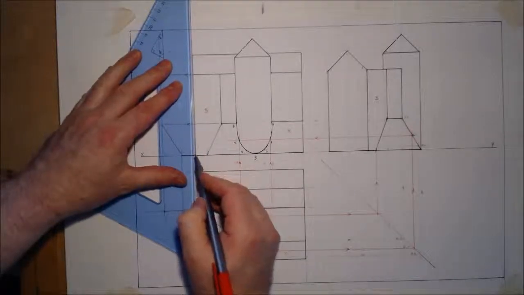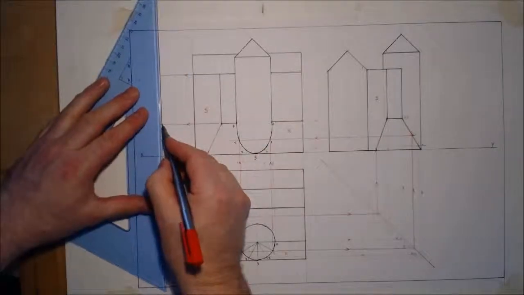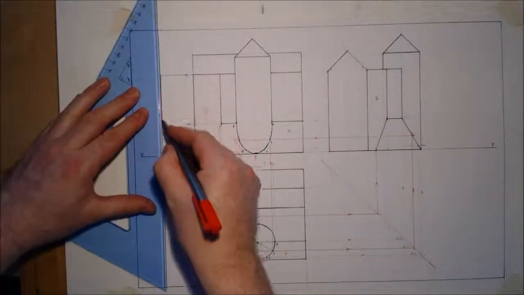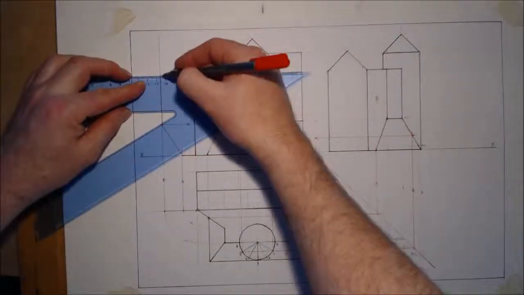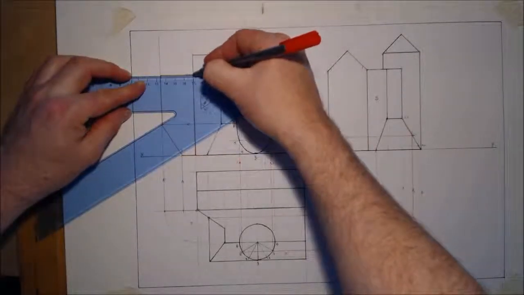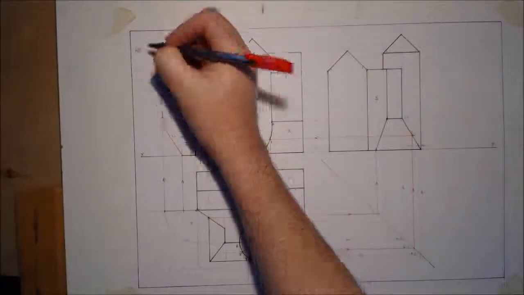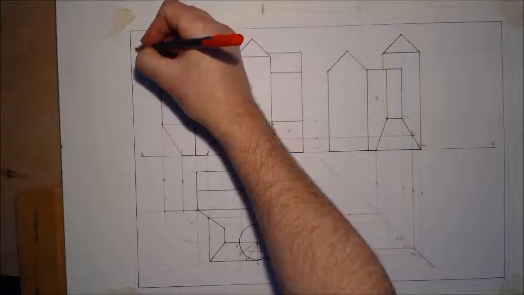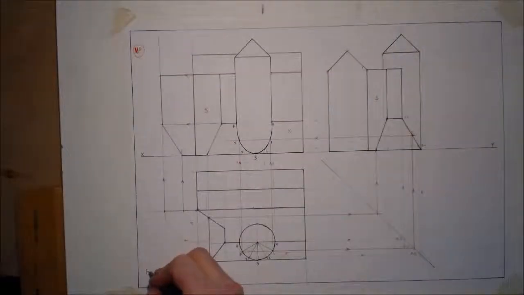And rebatment is when you spin something around to make it parallel to the plane that we're projecting on, and the plane in this case is the area above the XY line, which is called the horizontal plane, or HP. Sorry, it's just called the vertical plane. Down here is called the horizontal plane.